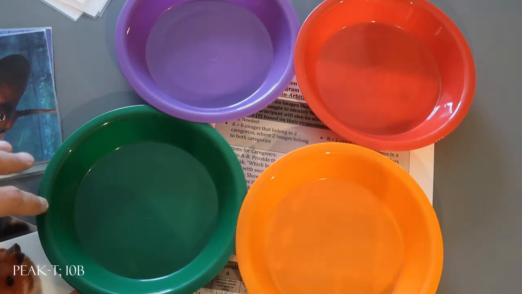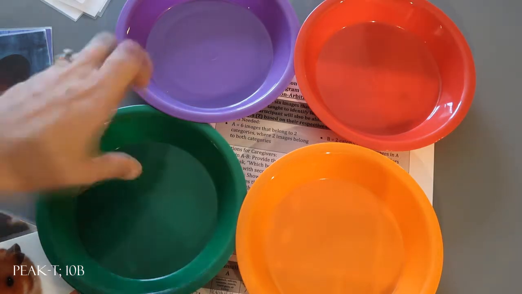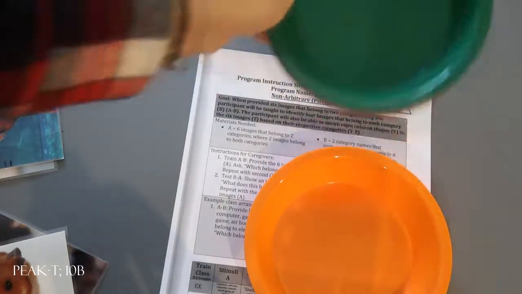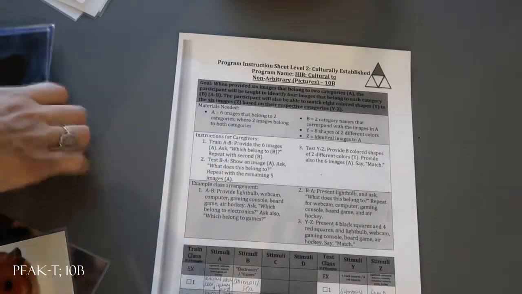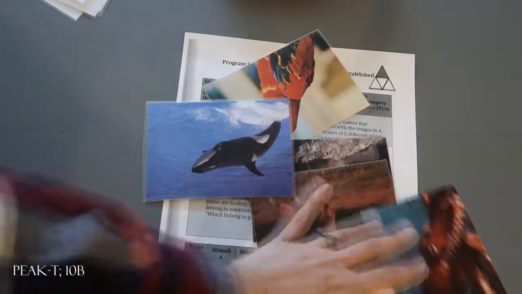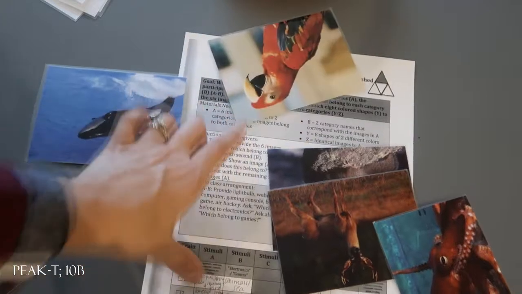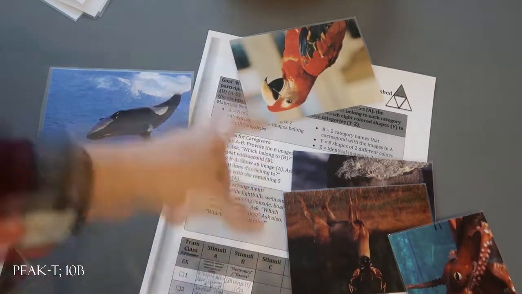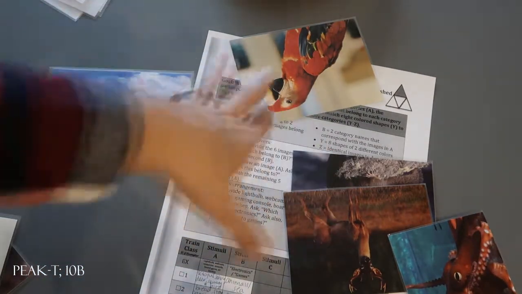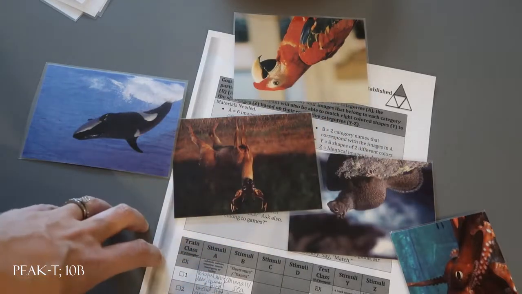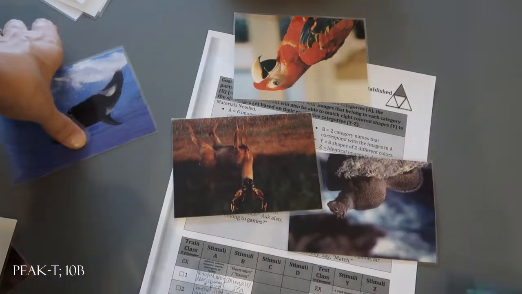So step 1 is train A to B. Actually, I'm going to clear these bowls out. So step 1, train A to B. You're going to give the participant the 6 images, and you're going to ask them 2 questions. You're going to ask which belong to animals, and they should hopefully give all of them. Which belong to the C, and then they should hopefully only give you these 2.